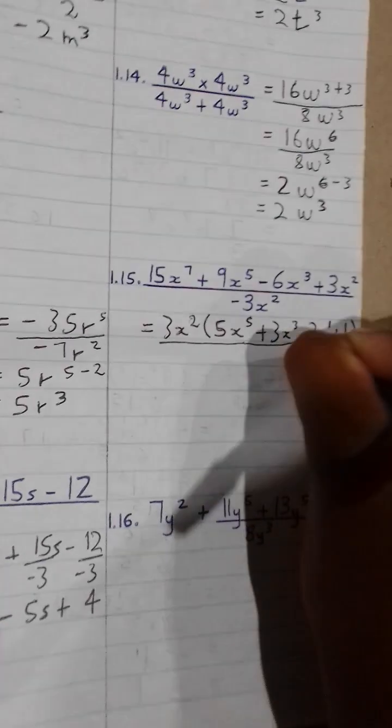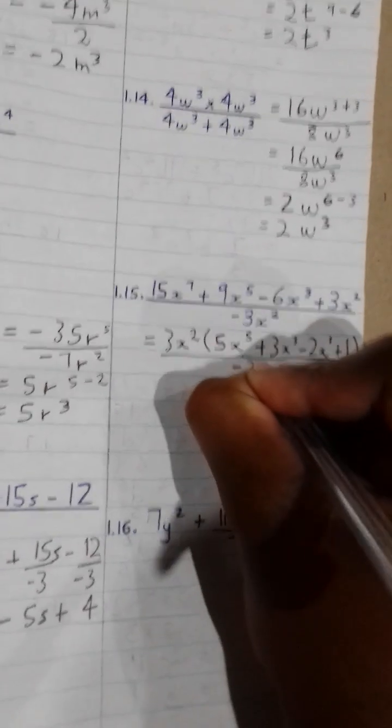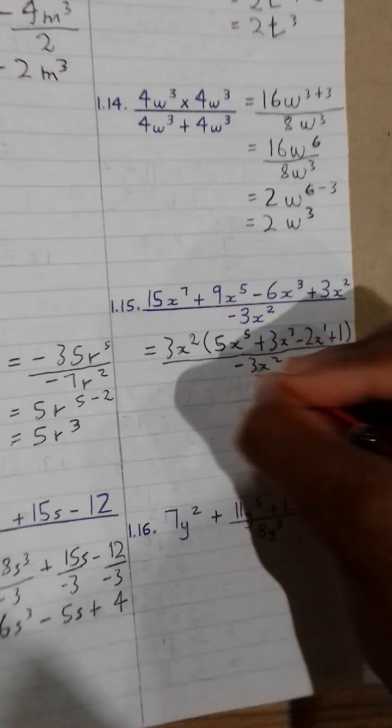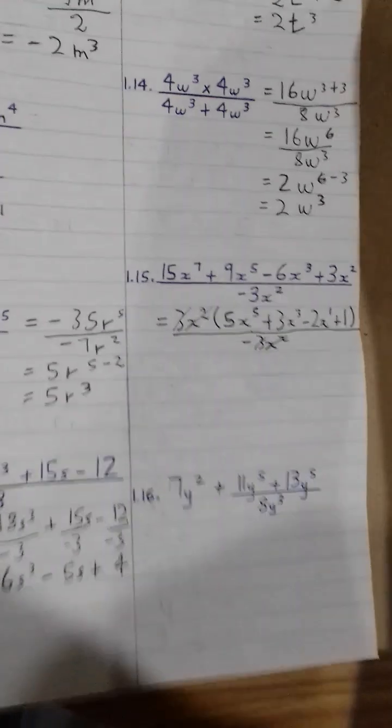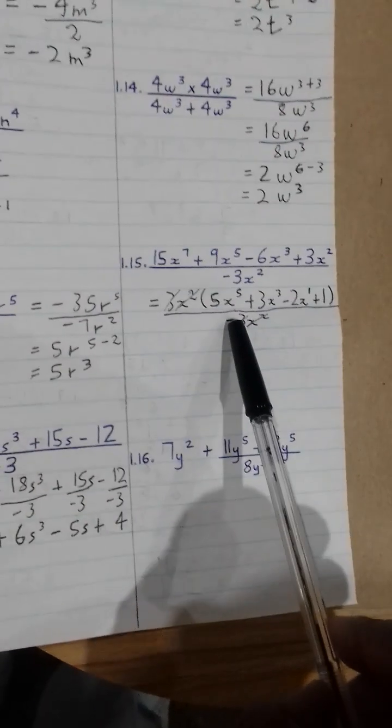All over negative 3x squared. 3 cancels 3. x squared cancels x squared. In the denominator we're left with negative 1.